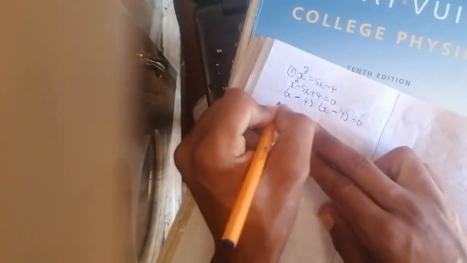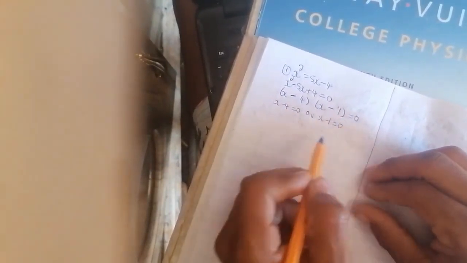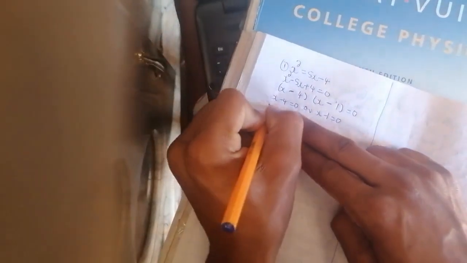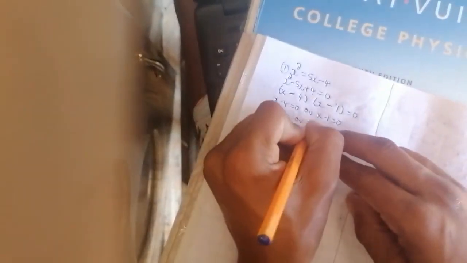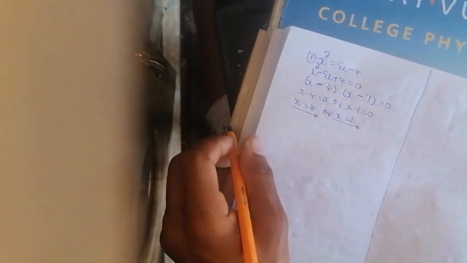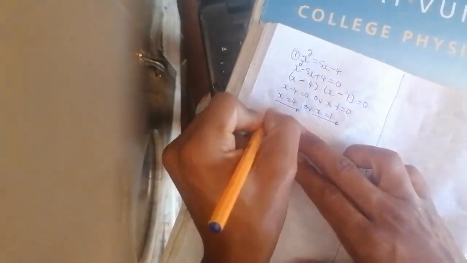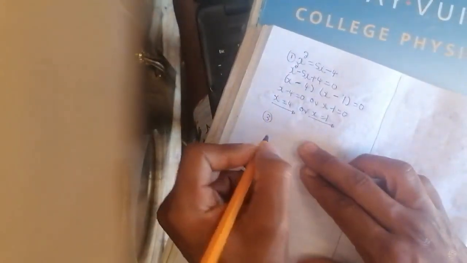So this can be factorized. So we can just say x minus 4 equals to 0, or x minus 1 equals to 0. We only do this if both that which is inside of the brackets is equated to 0. Therefore your x will be 4 or your x will be 1. Something worthy of noting. So that is fine. That was the first one. We can go to the third one.